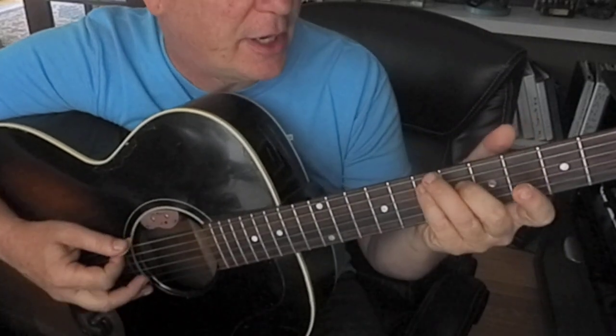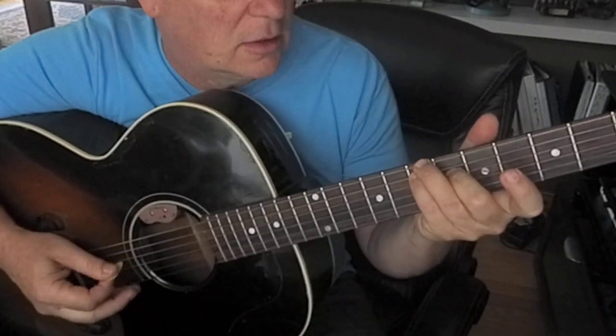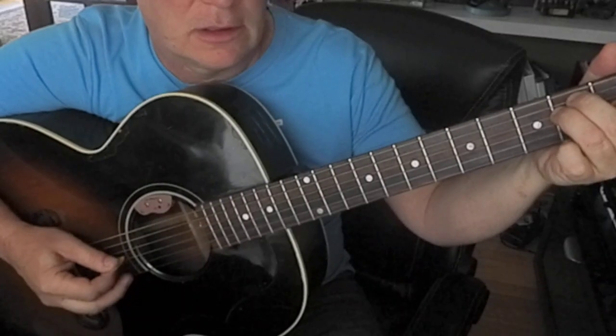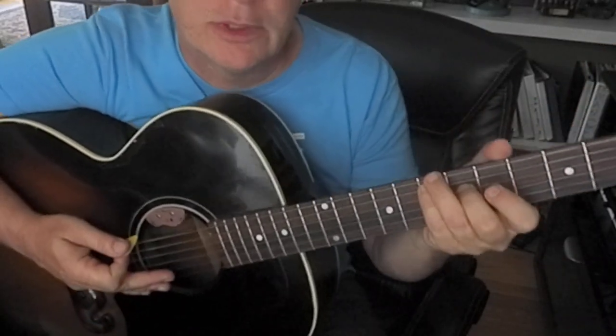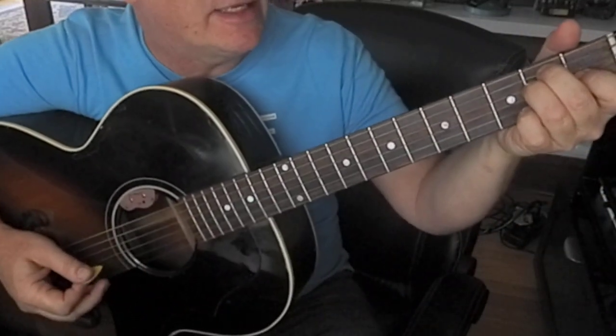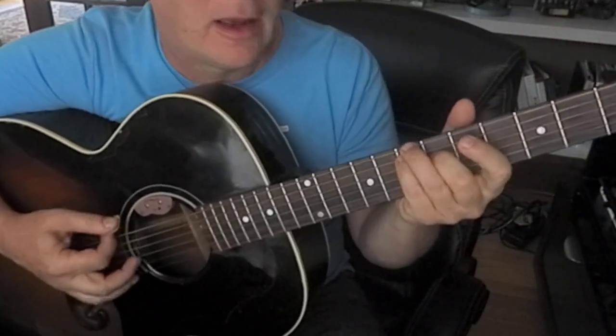And an E major here, which will be equivalent to this. So it's a cool way to move an E chord sound up the neck.